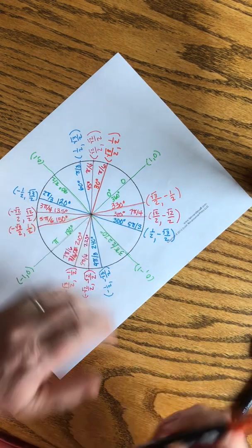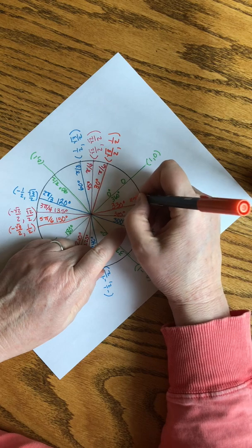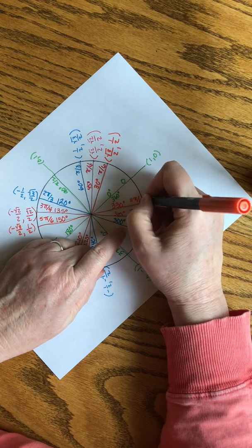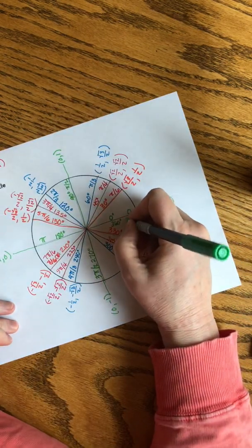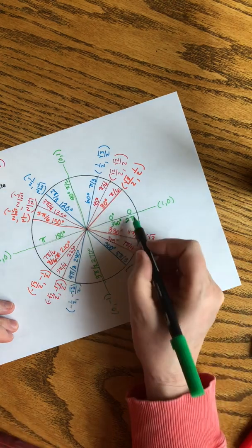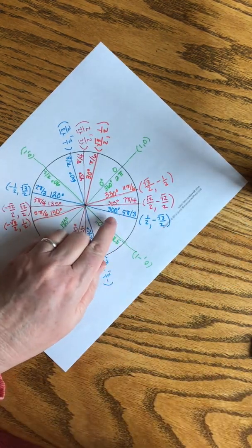And our orange one is 11 pi over 6. And then just as long as we're here, let's go ahead and do 2 pi is equal to 360. All right. Now let's look at the pattern for the fourth quadrant and see what we can remember.